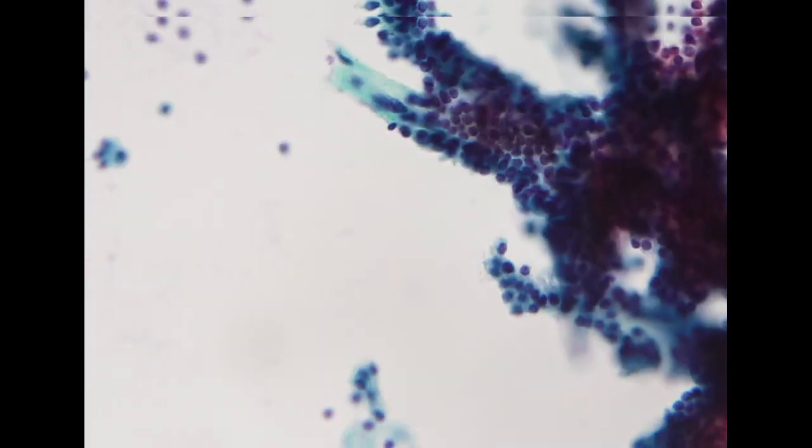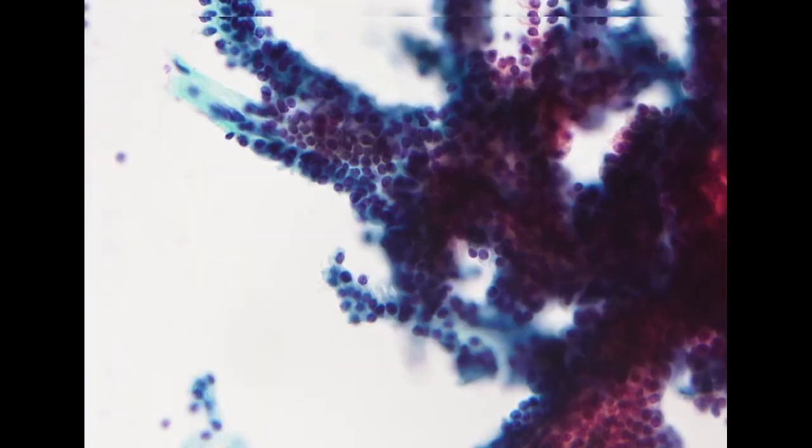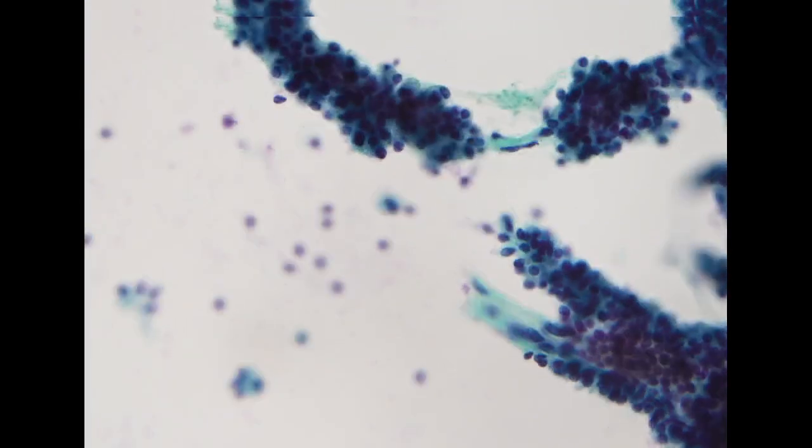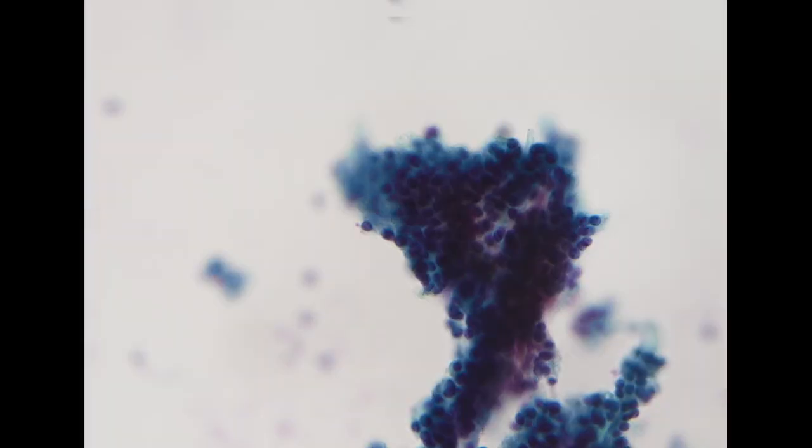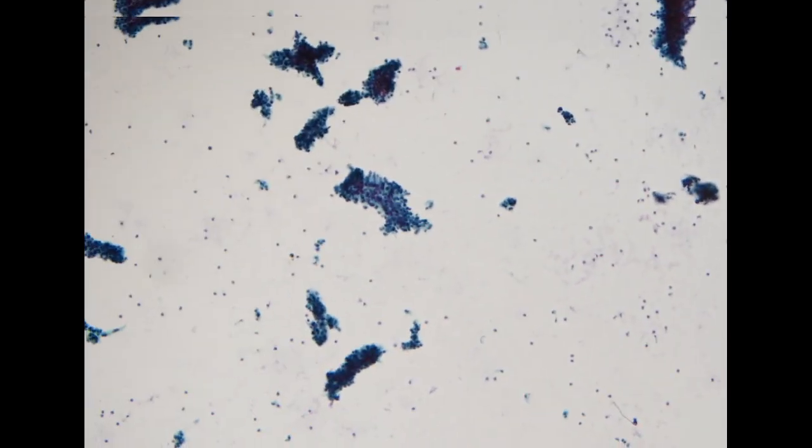But here we see tight papillary aggregates, and the cells are packed in tight clusters with three-dimensional architecture. This is very unusual in a thyroid follicular lesion.